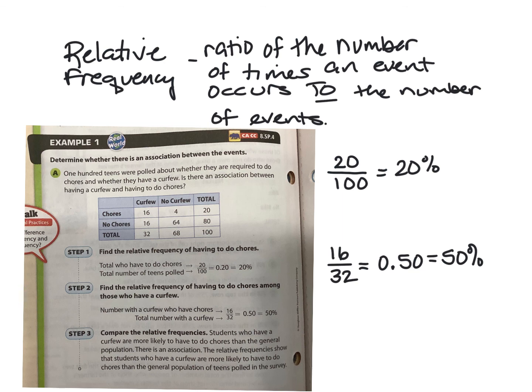It's the two-way table. Practice that a little bit. Again, that's bite by bite. You can't just shove that waffle in your mouth, all that information, and try and figure out where it goes. Do one piece at a time and it falls together. And if they're looking for relative frequency, the ratio, the number of times an event occurred, in this case how many kids had chores out of the kids polled, in this case how many of the kids who have a curfew had to do chores. This was chores on the curfew row out of total curfew kids.